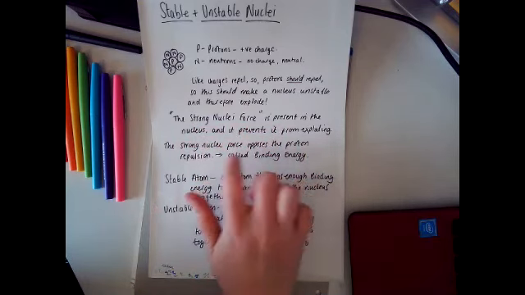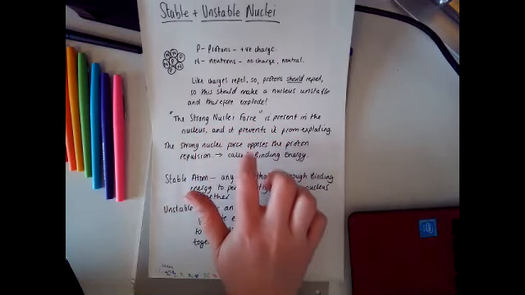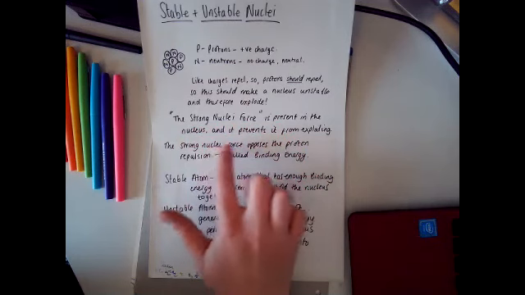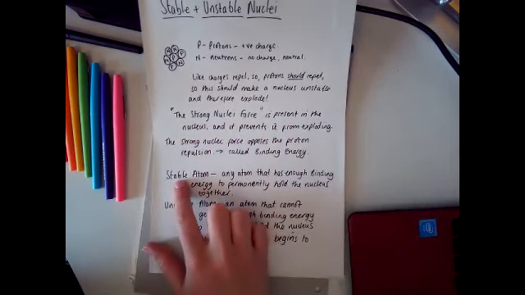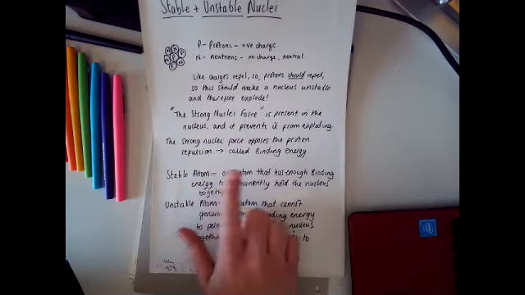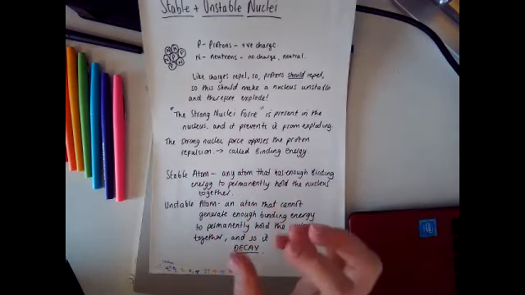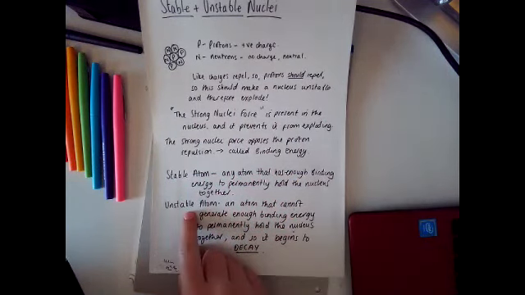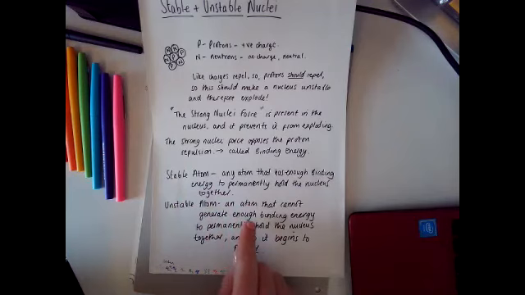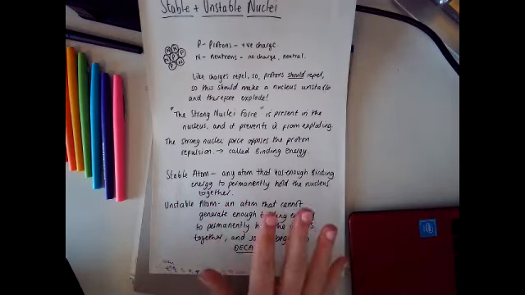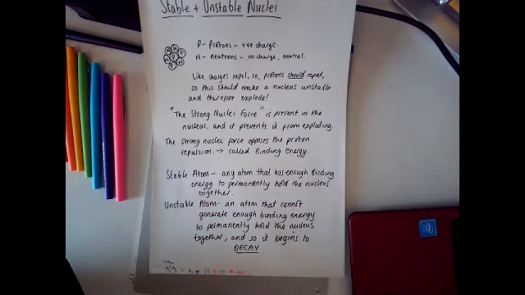The binding energy that keeps the neutrons and the protons close together is created by this strong nuclear force. If you have a stable atom, then that atom has enough binding energy to permanently hold the nucleus together, so it will permanently keep those protons and neutrons together. But an unstable atom is an atom that can't generate enough binding energy to permanently hold the nucleus together. So it begins to decay, it starts to fall apart. And in nuclear decay, we lose neutrons. So it's all about looking at what happens with these neutrons and what happens with our protons when the atom starts to fall apart.